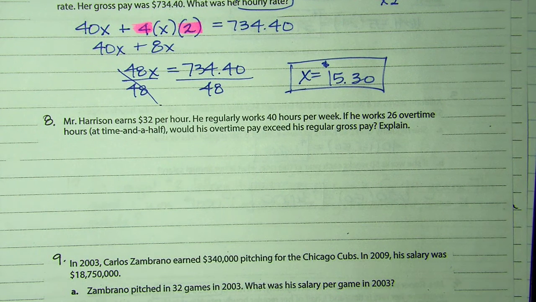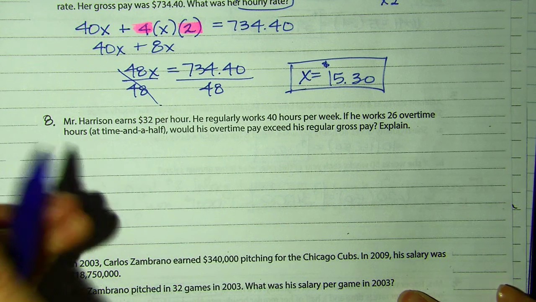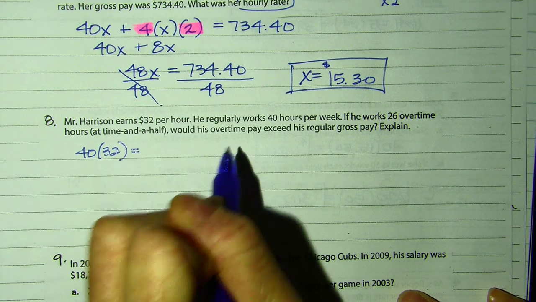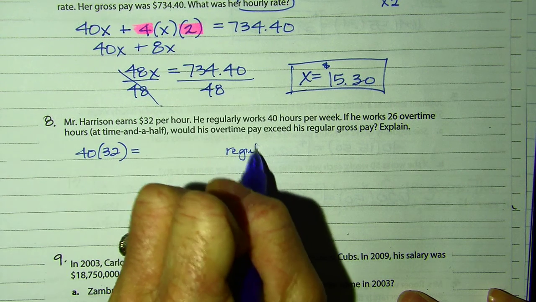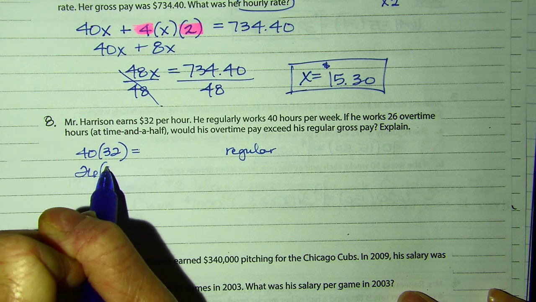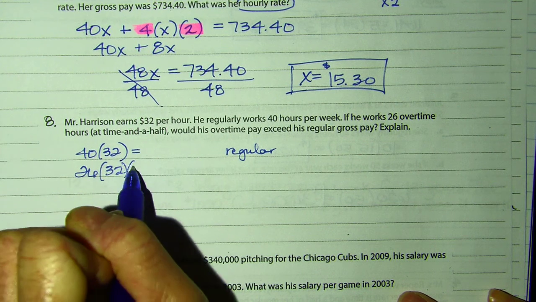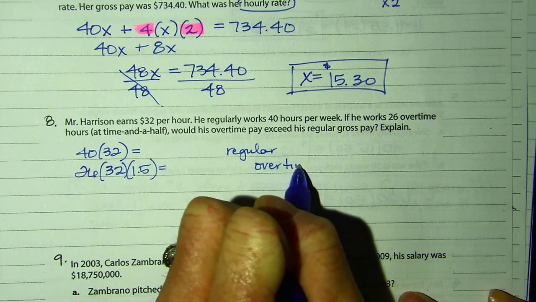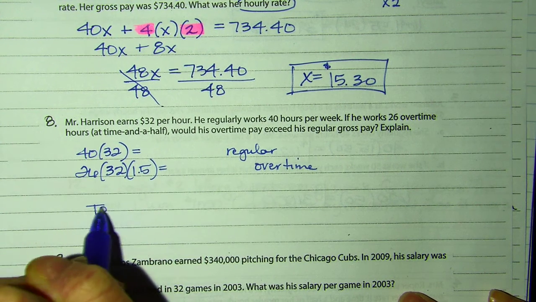Mr. Harrison earns $32 per hour. He regularly works 40 hours per week. So 40 times 32 would be his regular pay. If he works 26 hours of overtime at time and a half, so that'd be 32 times 1.5, that would be what he makes in overtime. And it wants his total.